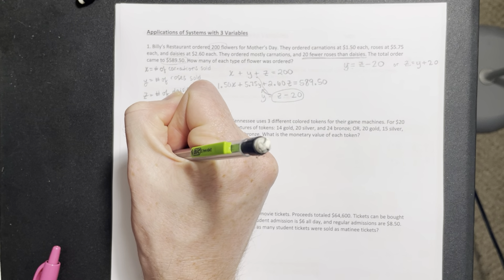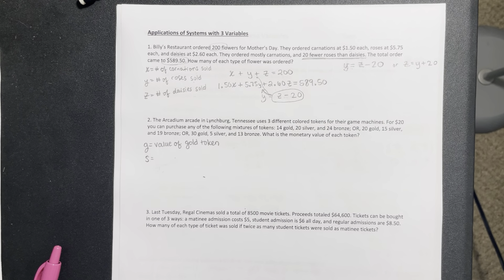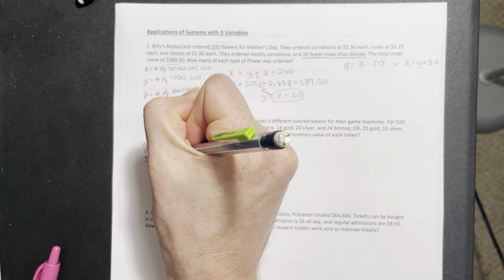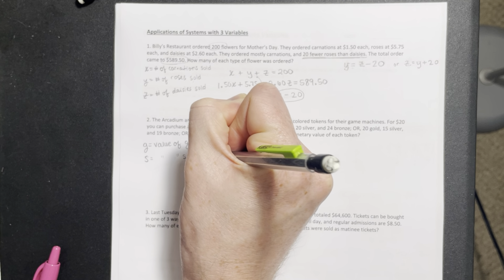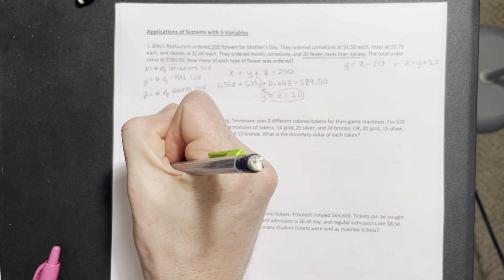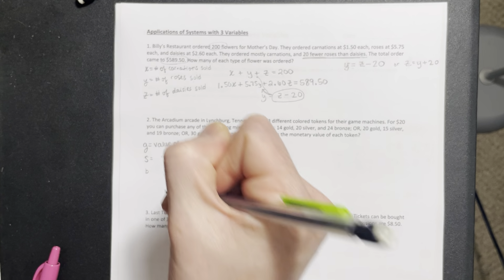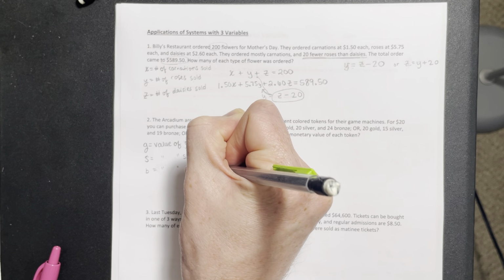Because I do have many variables, if you've written this out once, you can kind of use some shorthand. So I can say this is the value of silver tokens, and B is the value of bronze tokens.